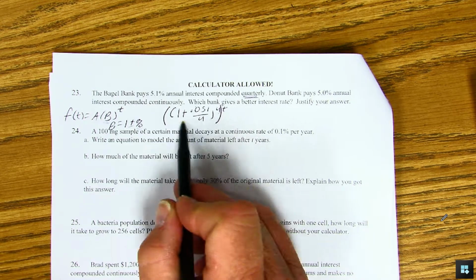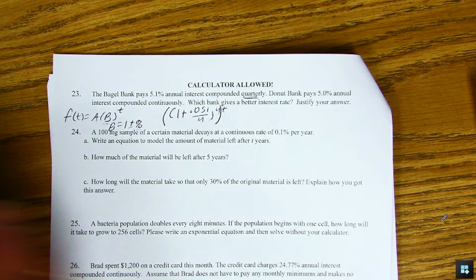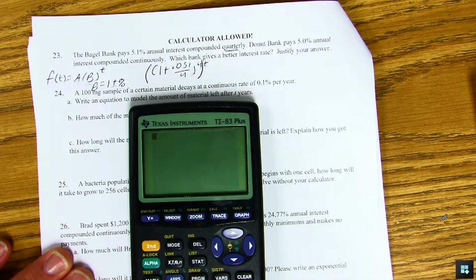So I take my calculator, I turn it on, I type in parentheses 1 plus 0.051 divided by 4 in parentheses to the 4th power, and I get 1.05198.